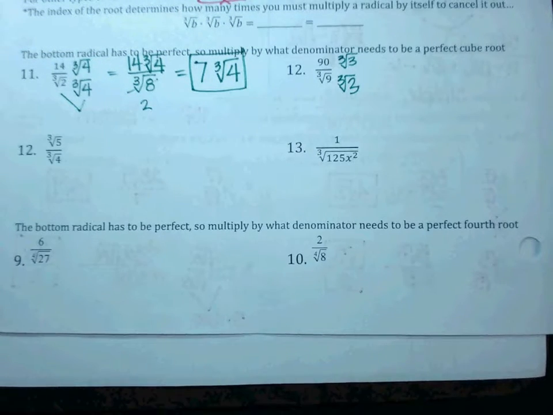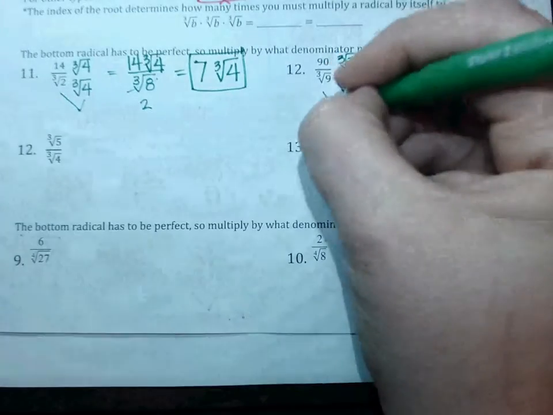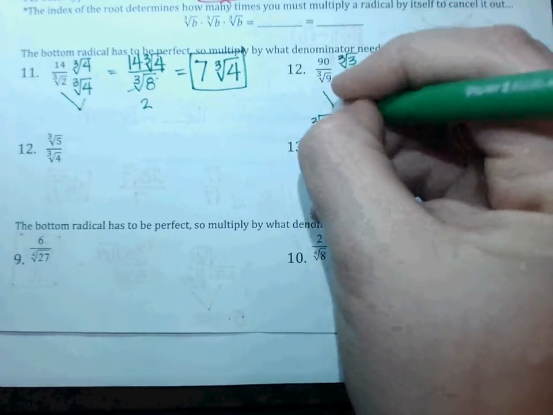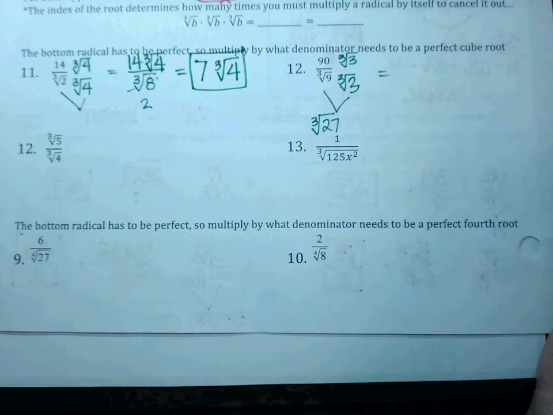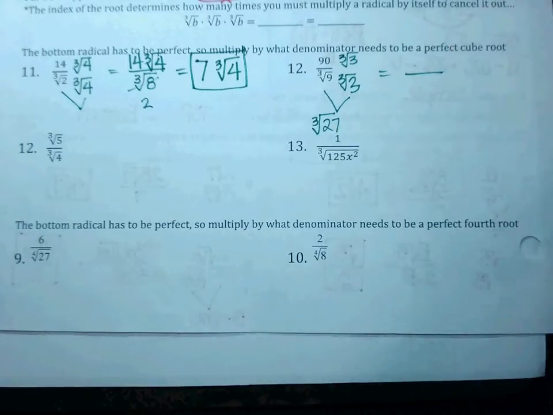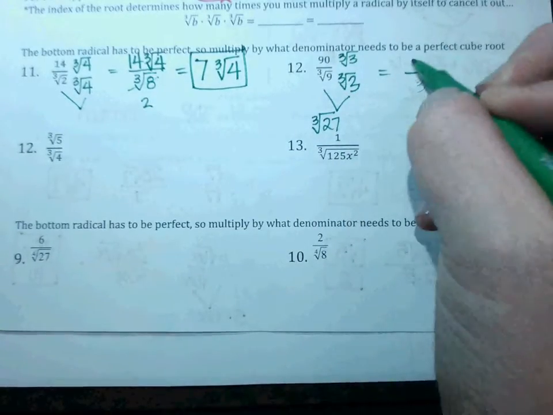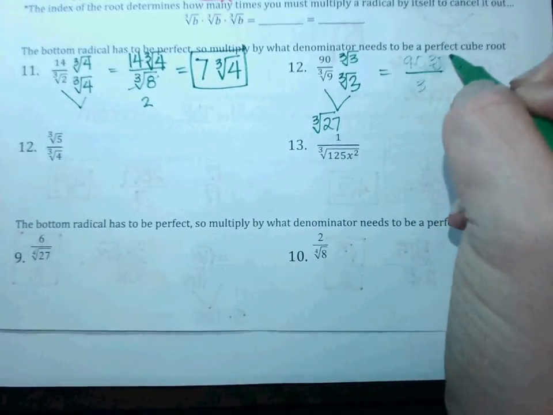Now remember, the reason I did that is cubic root 3 and cubic root 9 is cubic root 27. And what is the cubic root of 27? It's perfect. It's on your chart. 3. And then I'd have 90 cubic root 3 on top.